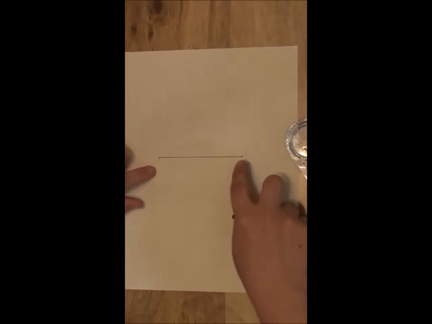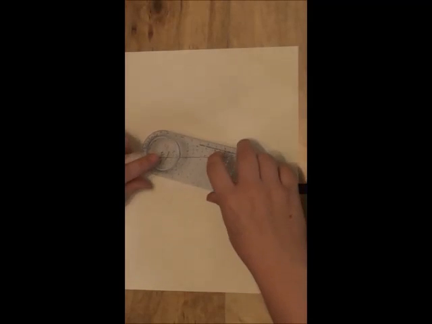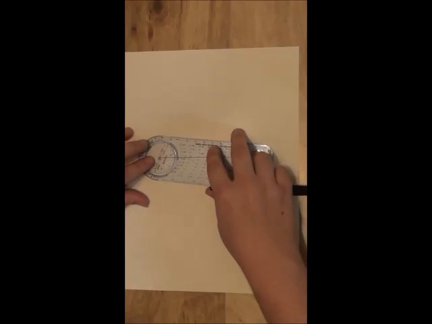Alright, so today we're going to make the perpendicular bisector and the midpoint. You start with a line segment with the two end points. You put the center of the compass on one of the end points.